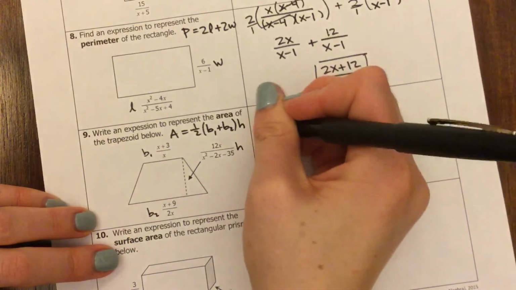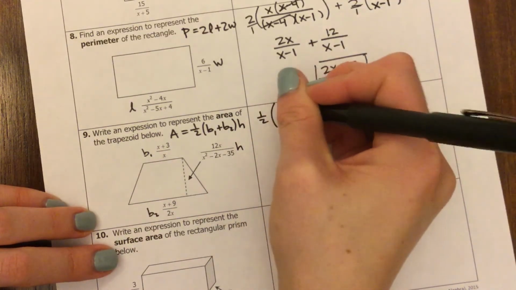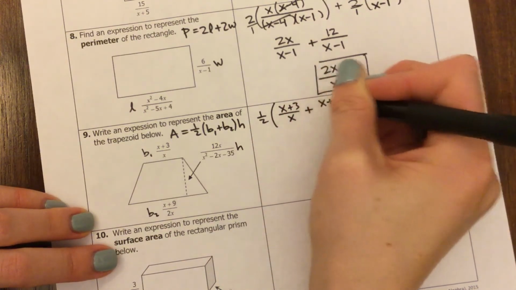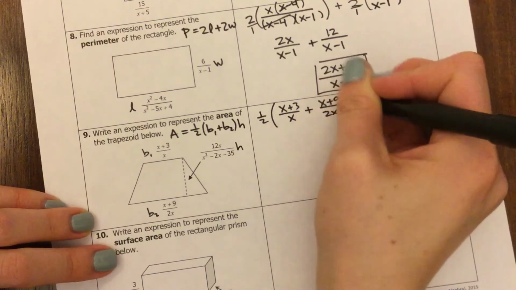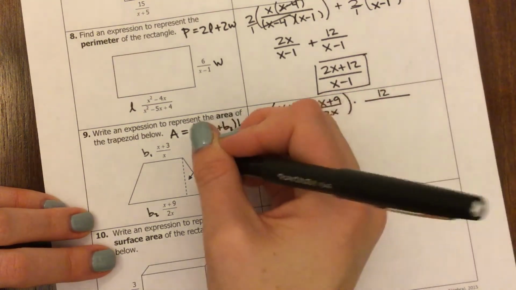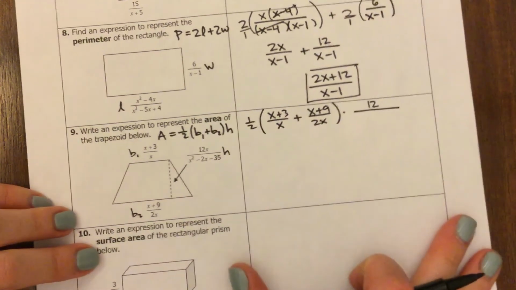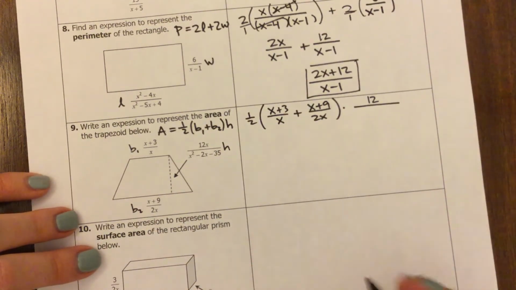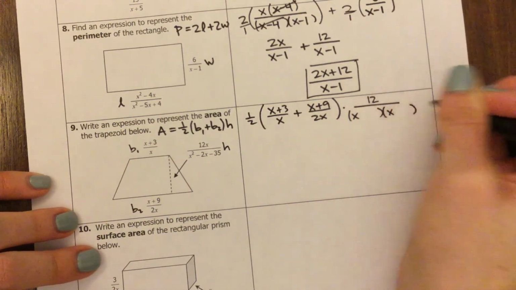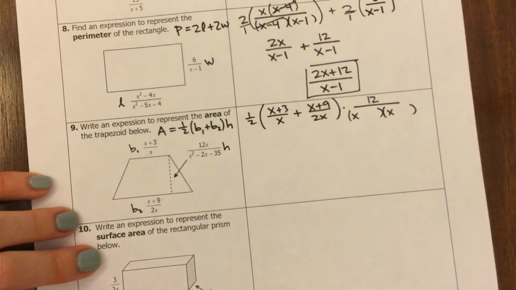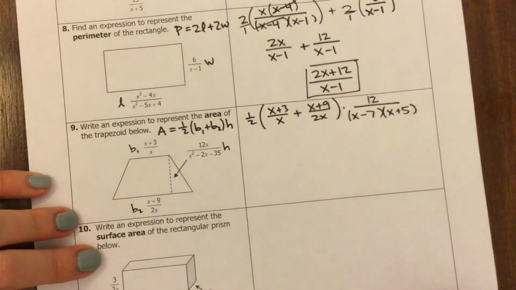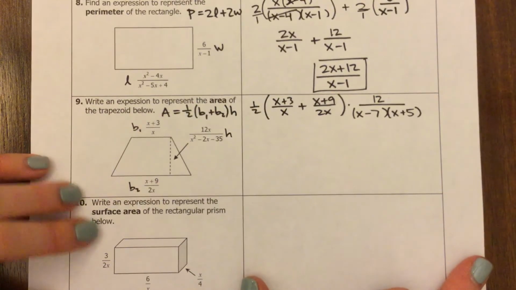We've got 1/2 times the sum of the bases, so x plus 3 over x plus x plus 9 over 2x, and then multiplied by the height. So 12 over, and that denominator I can factor down. x squared minus 2x minus 35, I can factor that down to x times x, and multiplying to negative 35, adding to negative 2 would be minus 7, plus 5. All right, so that's where I'm at so far.